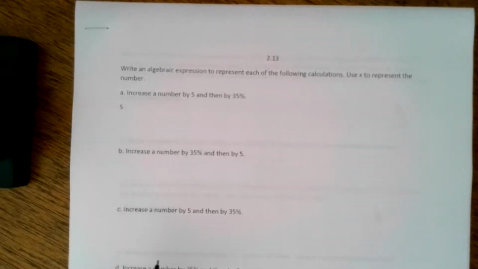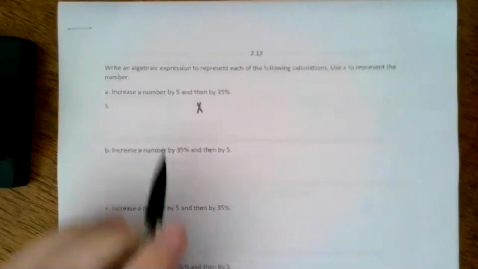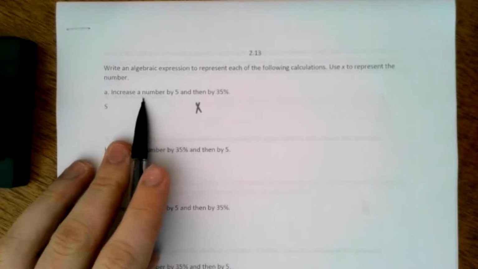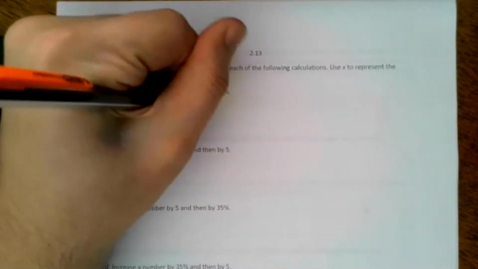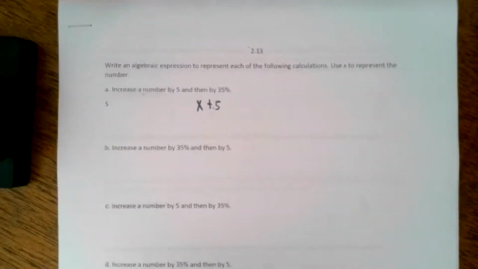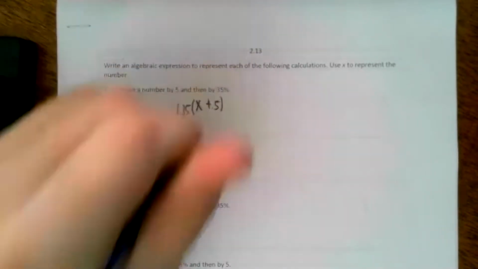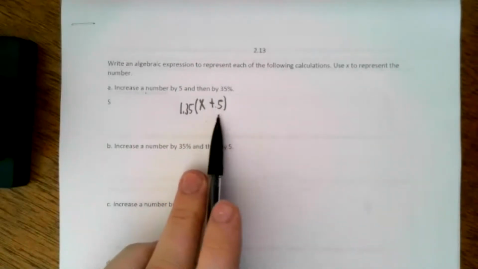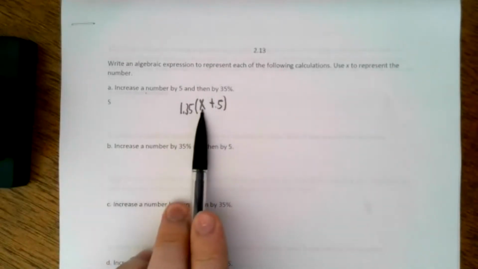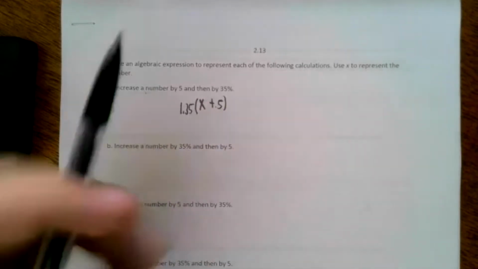So what I can say is that I'm going to have my variable x. The first thing I'm going to do is increase it by 5, which just means add 5, right? And I'm going to increase that number by 35%. So 35% as a multiplier is 1.35, right? So I have to put that whole thing in parentheses because I'm not just increasing the number by 35%. I'm increasing the number that was already increased by 5 by 35%. Okay?